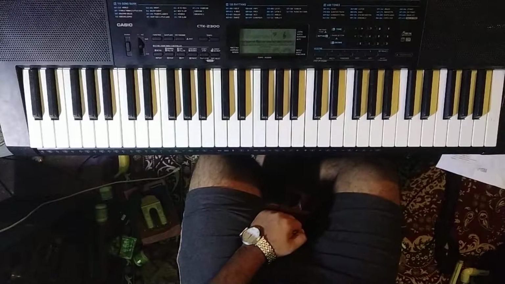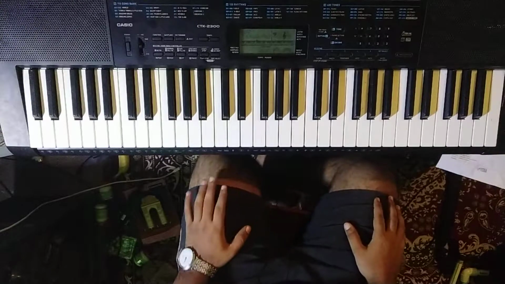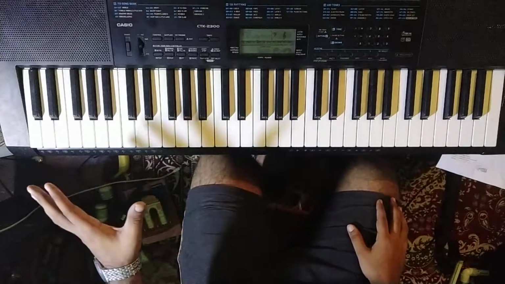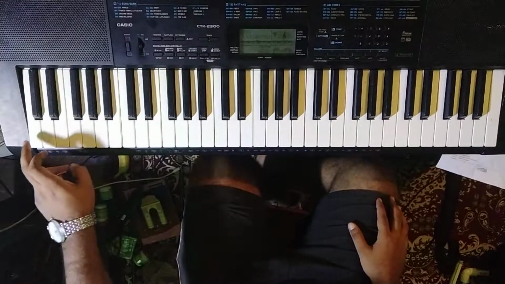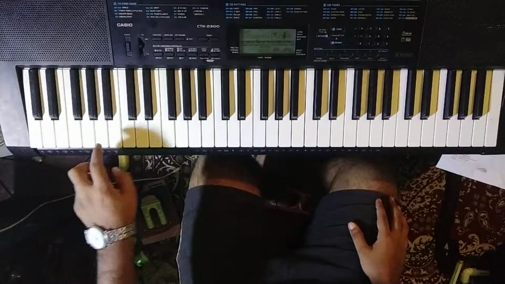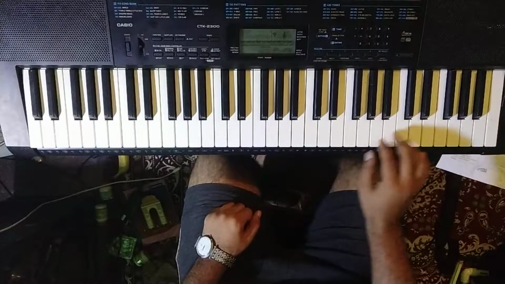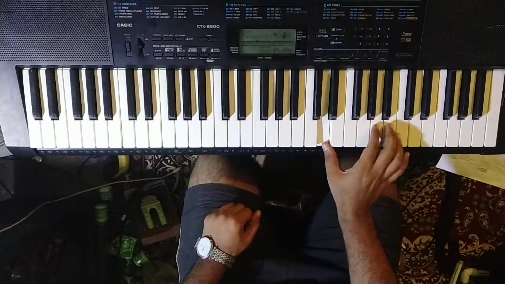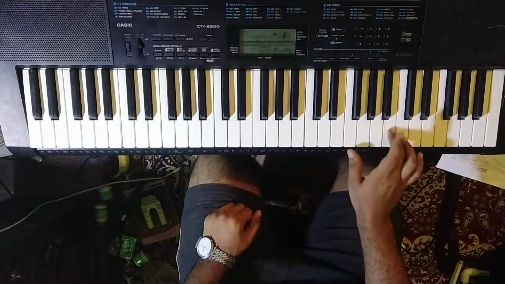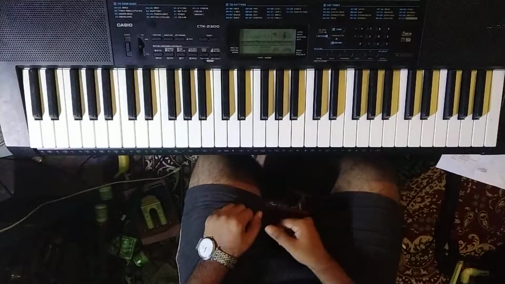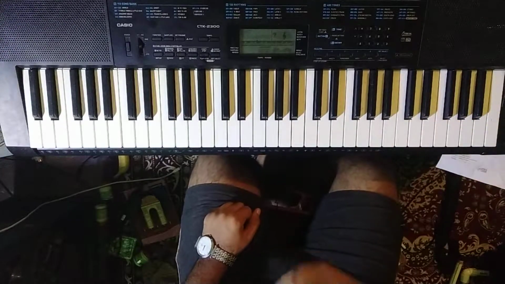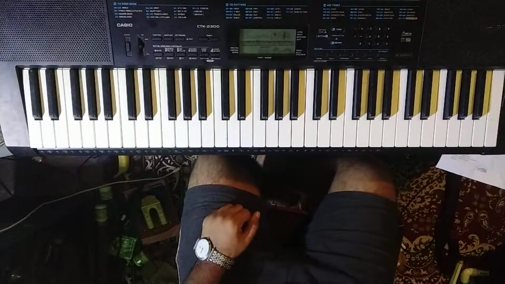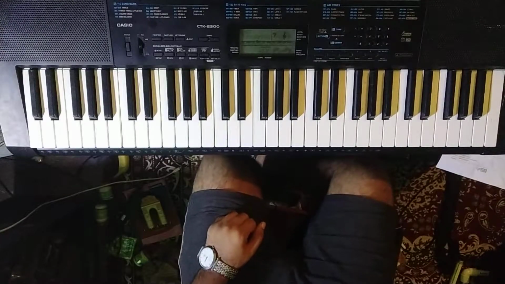Okay, so let me explain what notes are. If you play any song, for suppose this is, so we are using the notes to play this song. Okay, this is a Hindi song, चुरा लिया है तुमने जो दिल को, a Bollywood song it is.